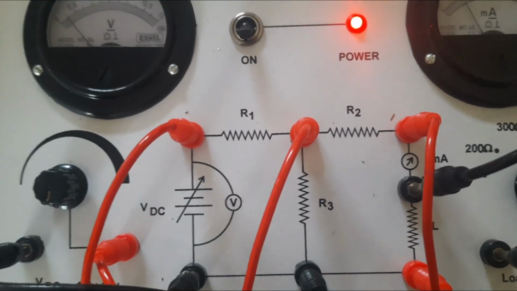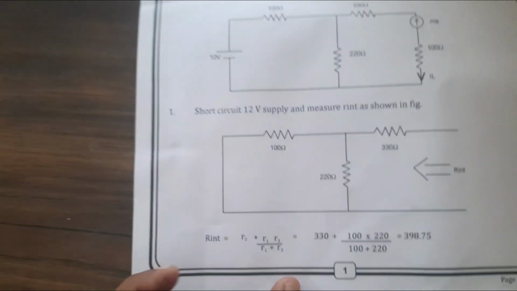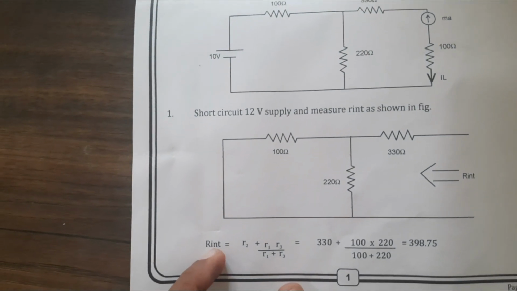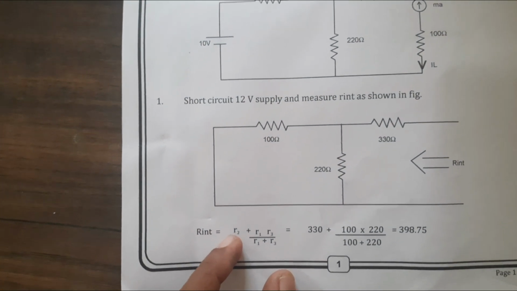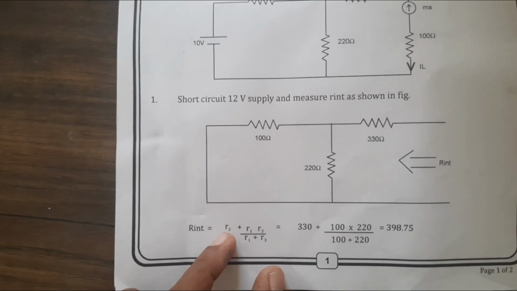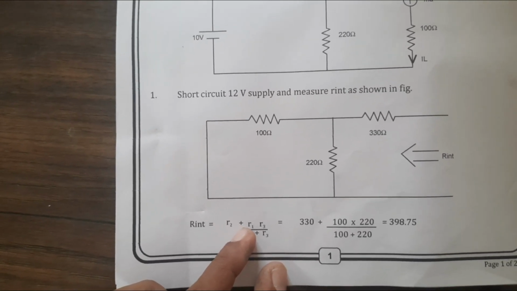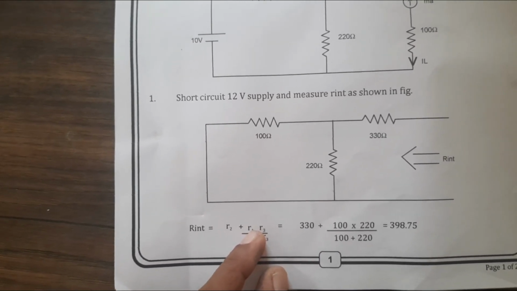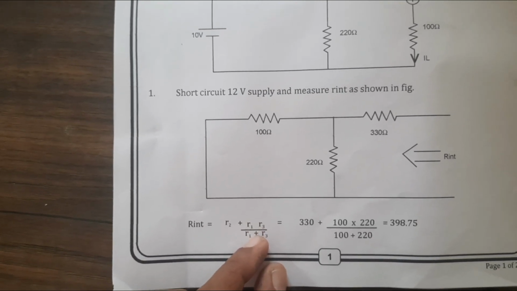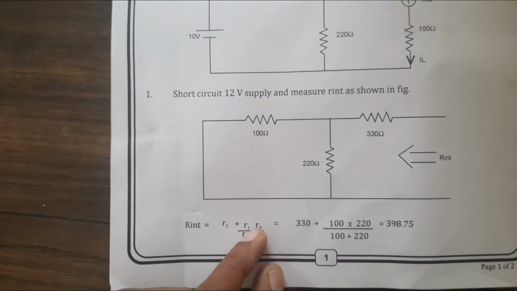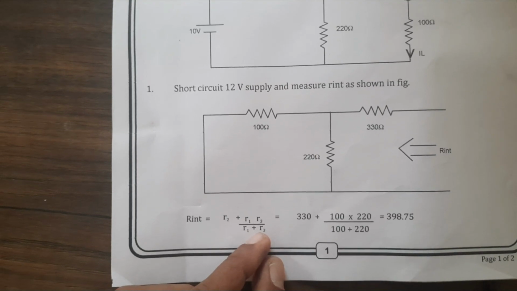Then the formula for the internal resistance: internal resistance is equal to R2 in series with R1 and R3 in parallel, that is R2 plus R1 R3 divided by R1 plus R3.